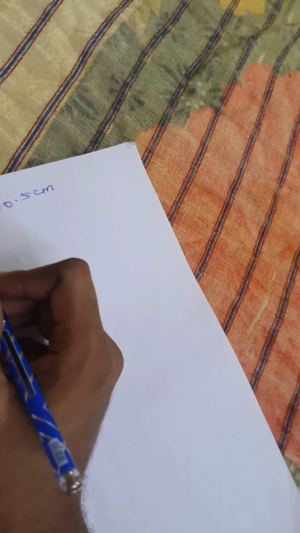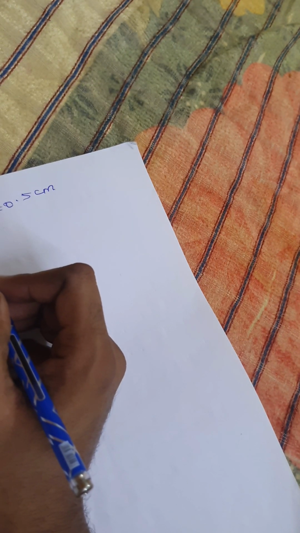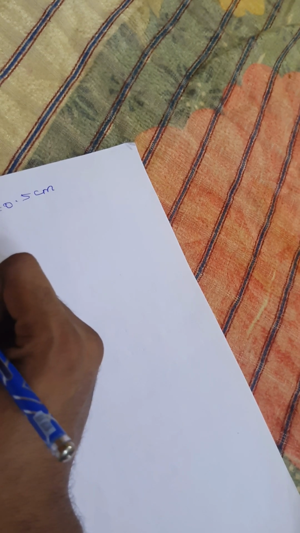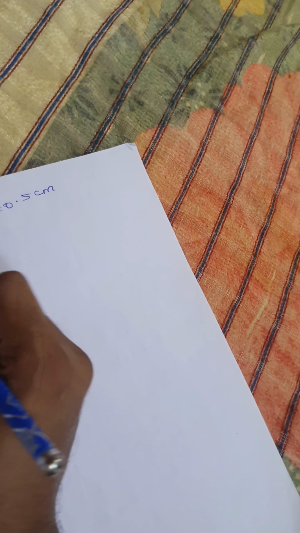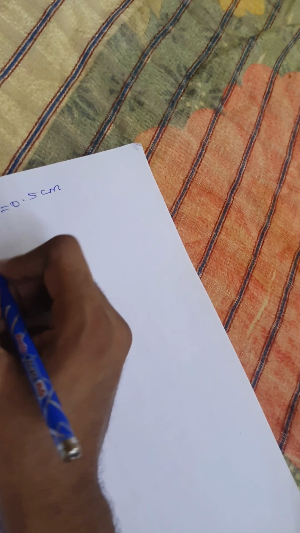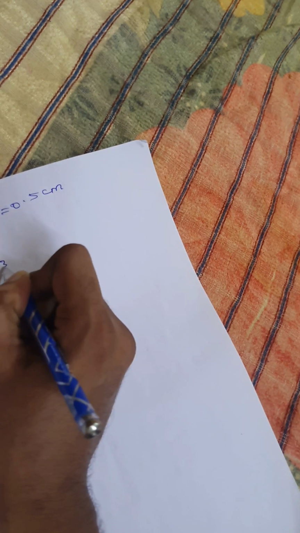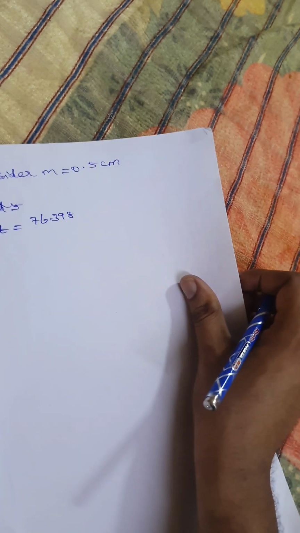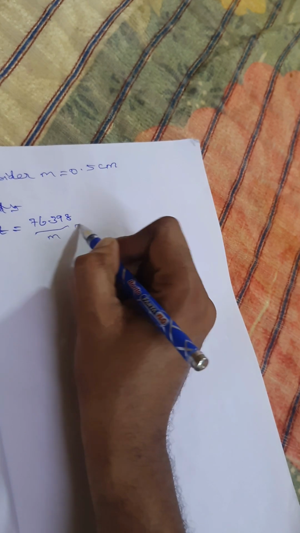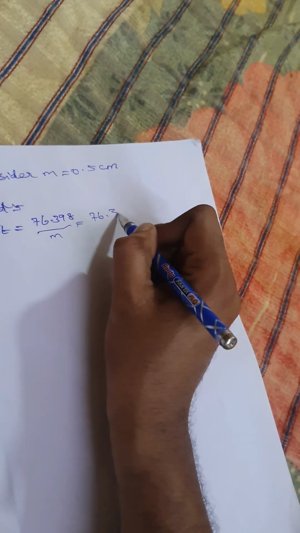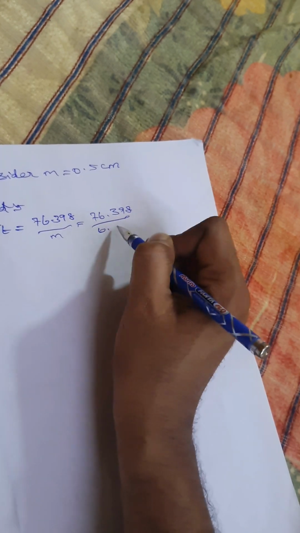So again for calculating the f of d we have to find f of t, that is equal to 76.398 divided by m. So here 76.398 divided by 0.5.